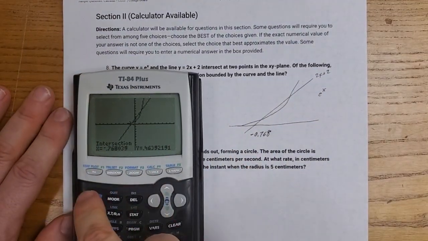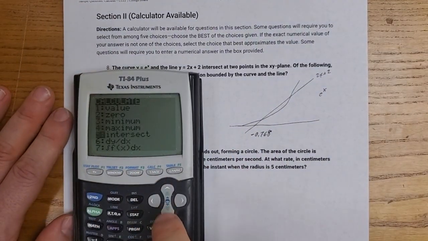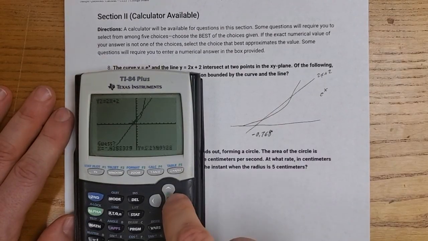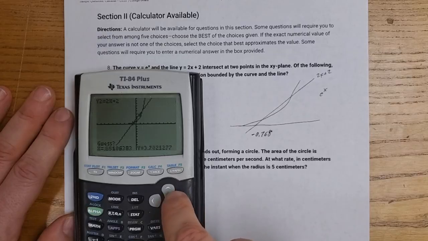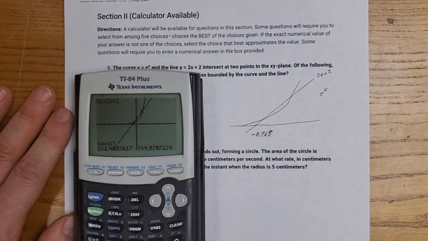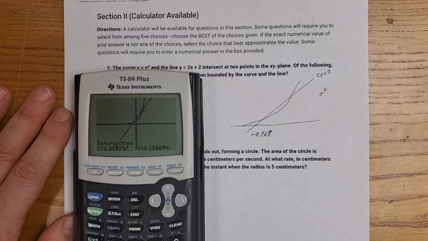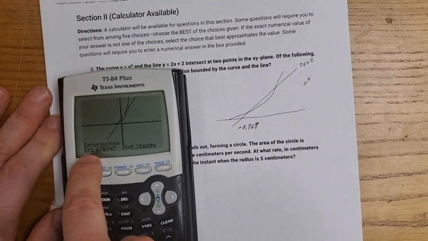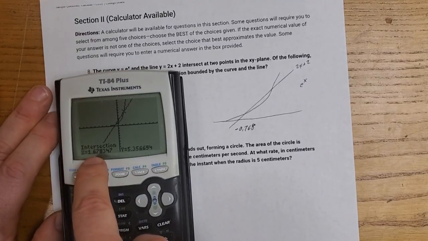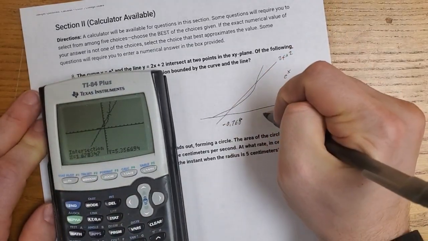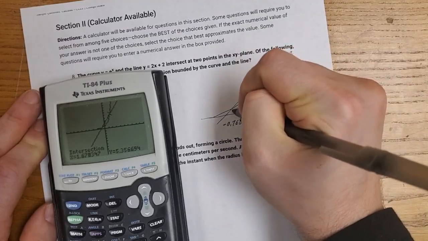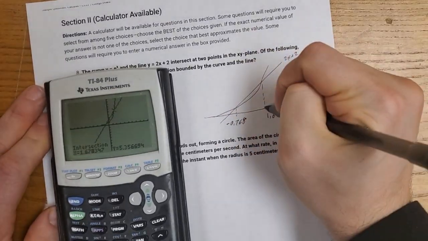And then we're going to do it again. We're going to go ask for the intersect of y1 and y2. And it's going to ask us for a guess again. And we're going to go over closer to the other one so that it sticks to that one. And it's going to think about it. And it's going to tell us that that intersection occurs at 1.678. So that's our two bounds.